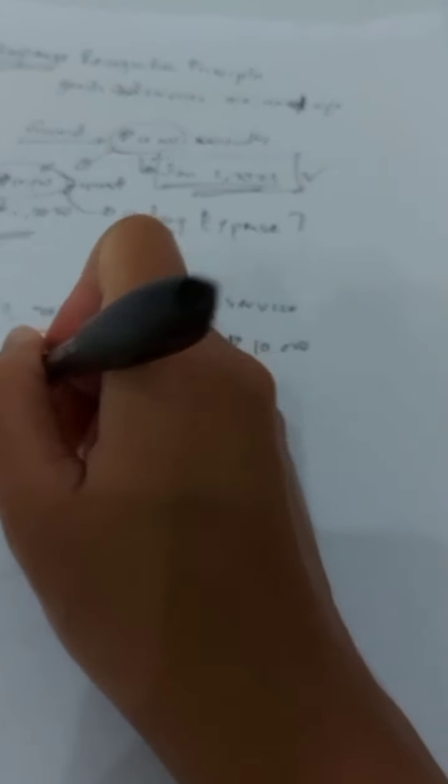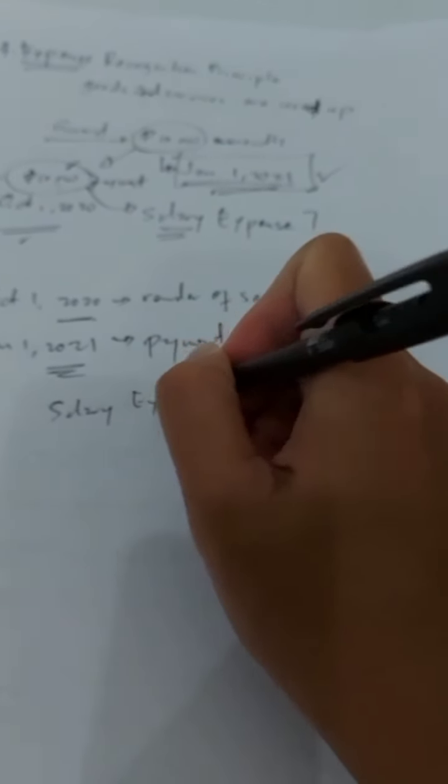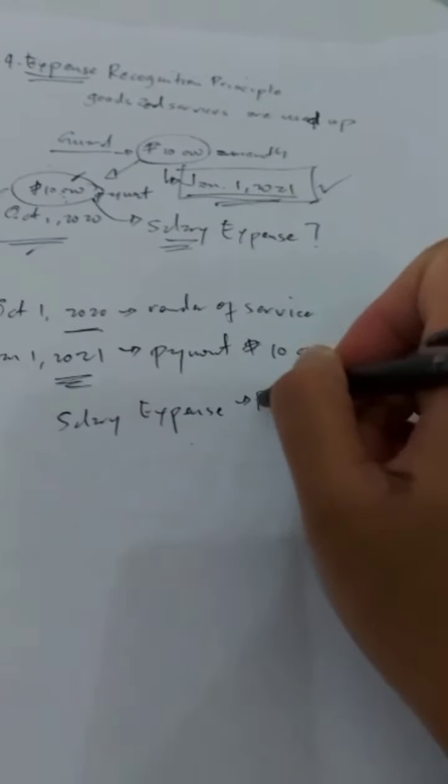2020 or 2021? Okay. So, kailan magre-render ng service yung guard? 2020. Pero babayaran natin siya ng 2021. So, ang tanong, kailan i-recognize yung salaries expense na 10,000? So, ano sabi natin? Expense recognition principle, expenses should be recognized or reported when goods and services are used up, and not when the entity pays for those goods and services.